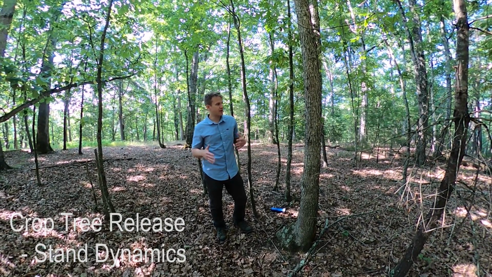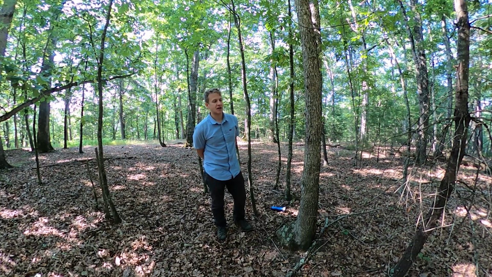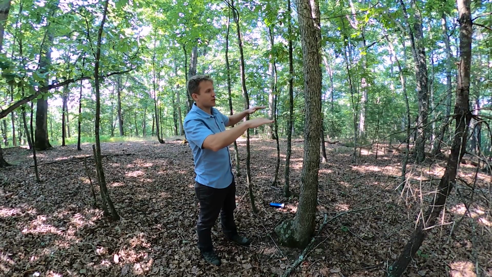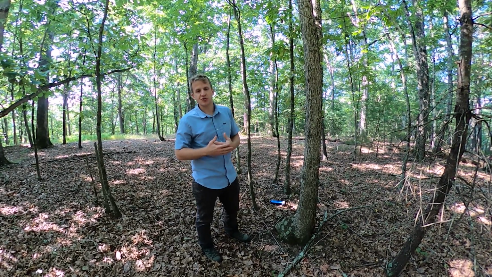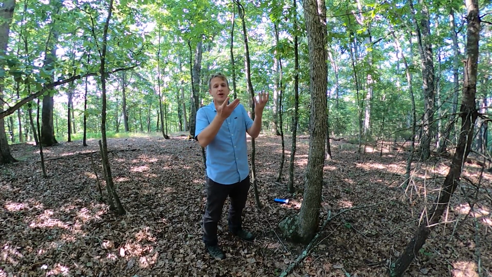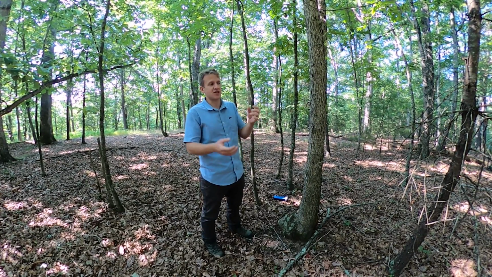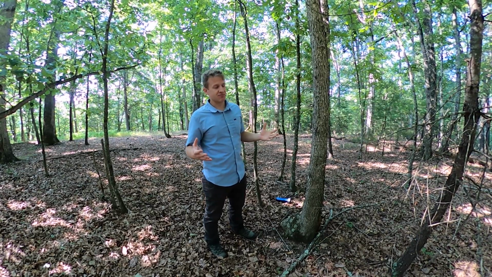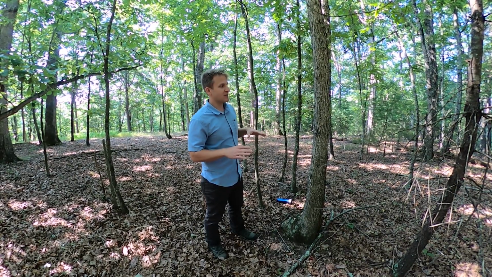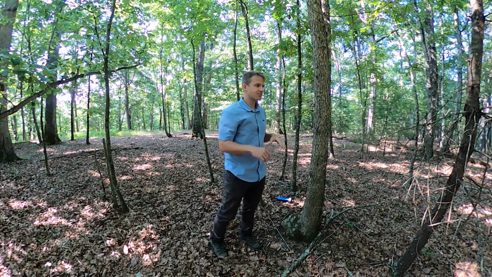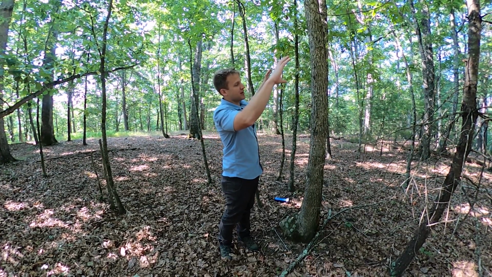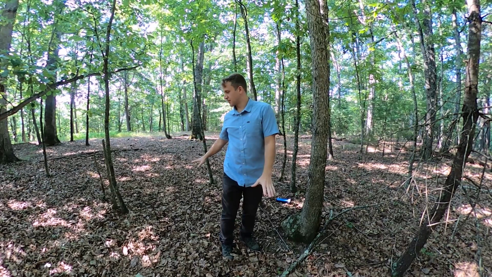So another important point with regard to crop tree release and wildlife is this condition that we're actually standing in right now in this forest. This is a developmental stage. Almost all forests that go through some sort of disturbance event have to kind of graduate through, grow through this stage. We call this stem exclusion. That's some technical jargon, but what that effectively means is that if you look around here, we have a forest that has a canopy, but it really has nothing else going on in its understory.